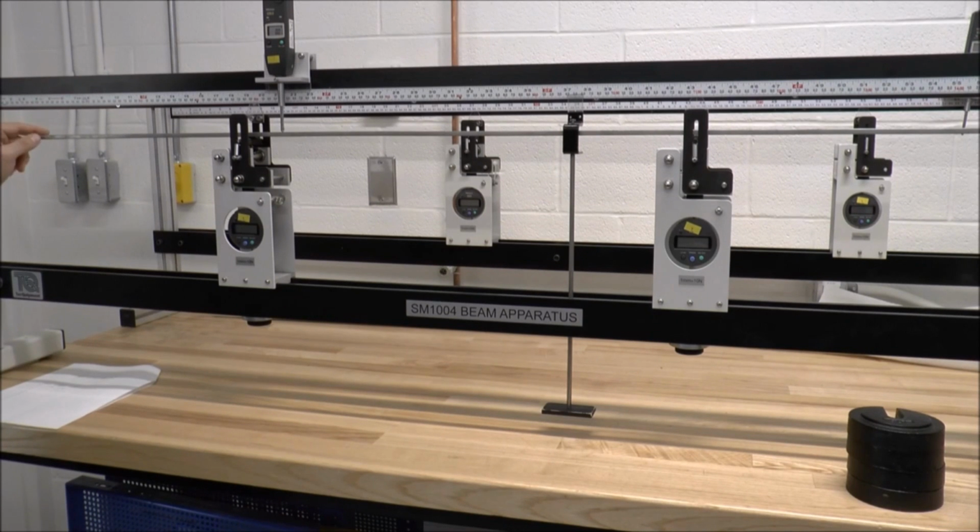As I said, the beam is made of steel. Its Young modulus, denoted by capital E, is provided on the second page as well. It's equal to 210 gigapascal.